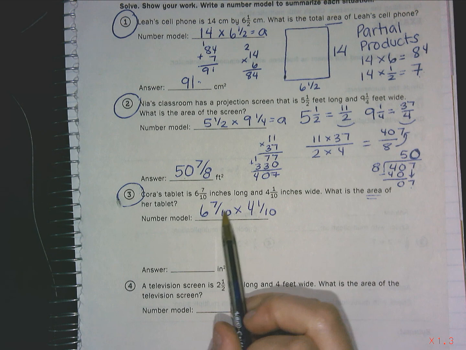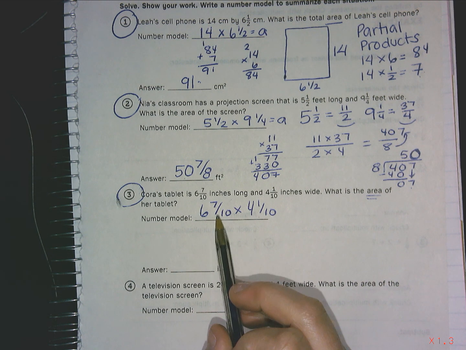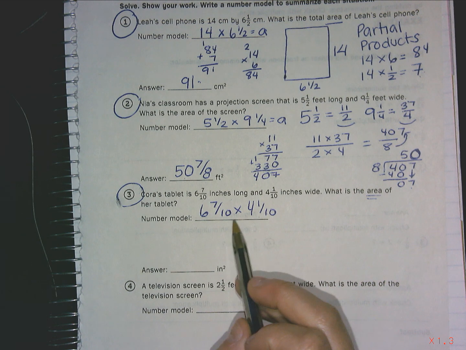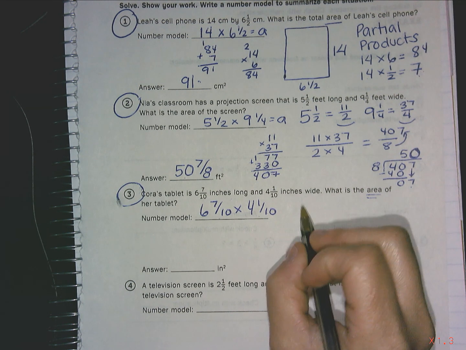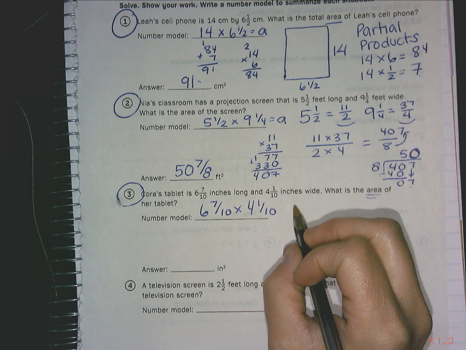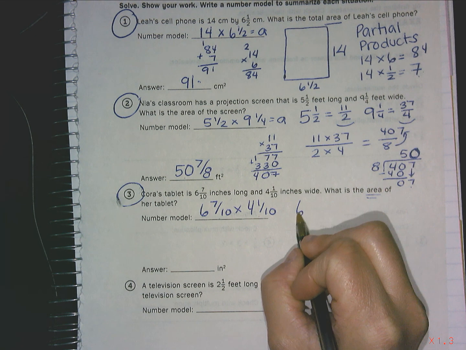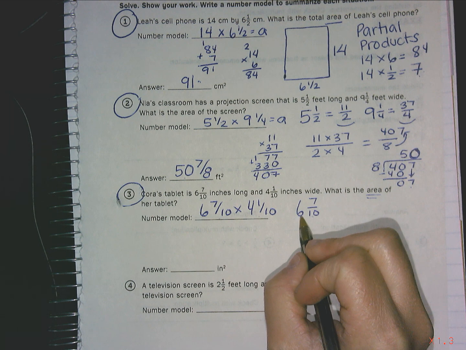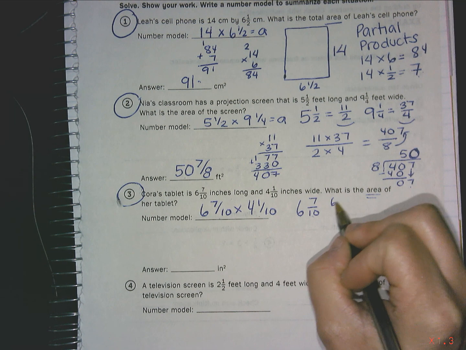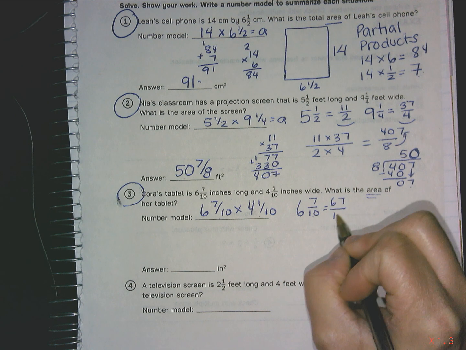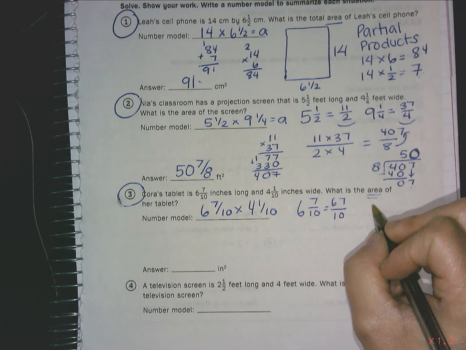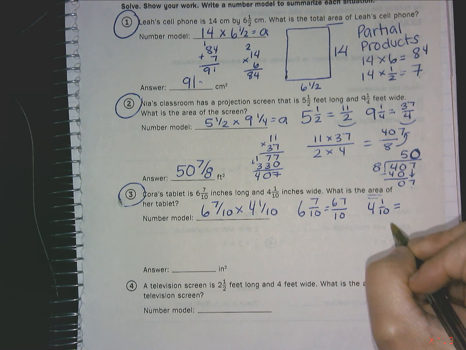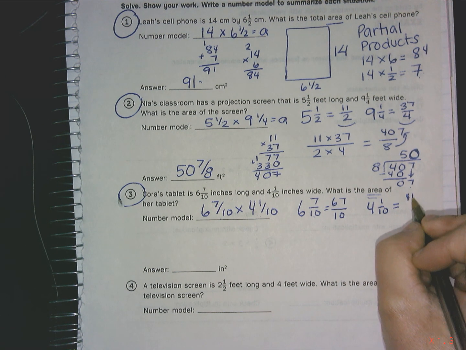So I have to pick my strategy. I like number 2. When I've got two mixed numbers, I often find I use my improper fraction strategy. So I'll show that one. 6 and 7/10. I know that 10 times 6 is 60 plus 7 is 67/10. And I'm going to convert 4 1/10. I know that 10 times 4 is 40 plus 1 is 41/10.